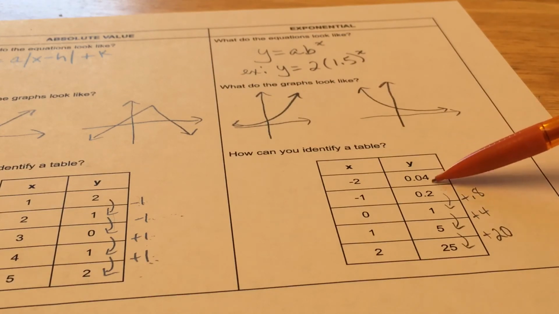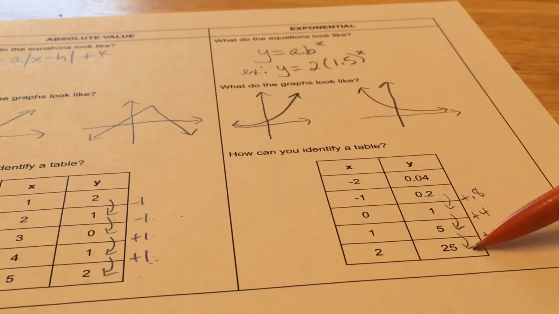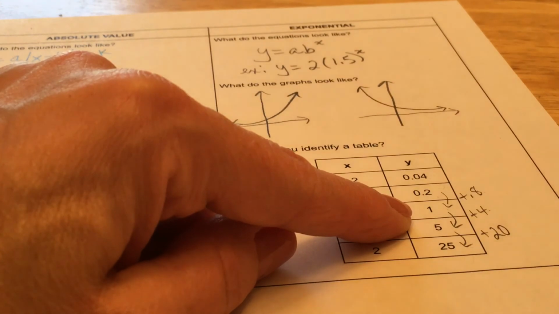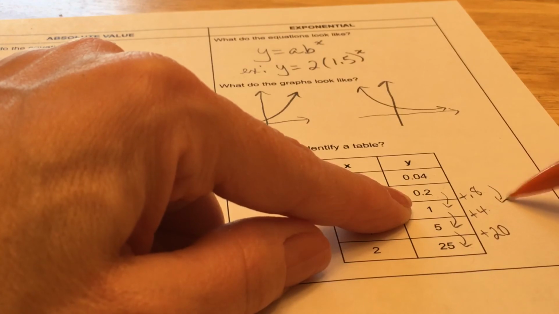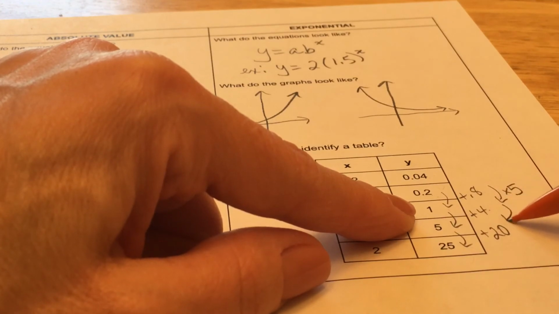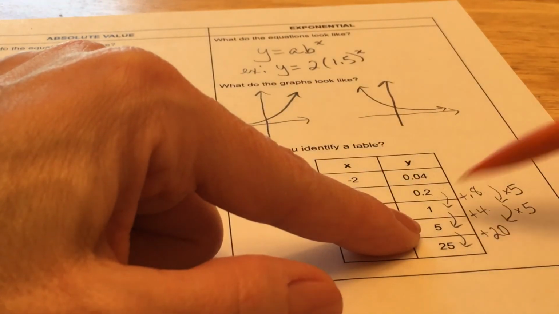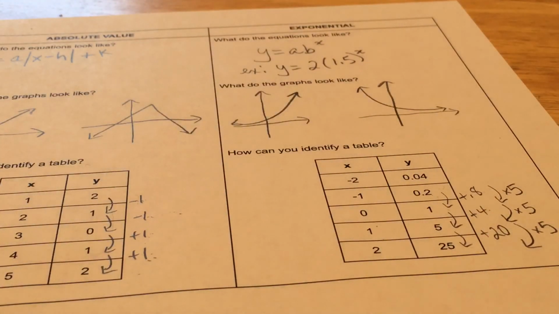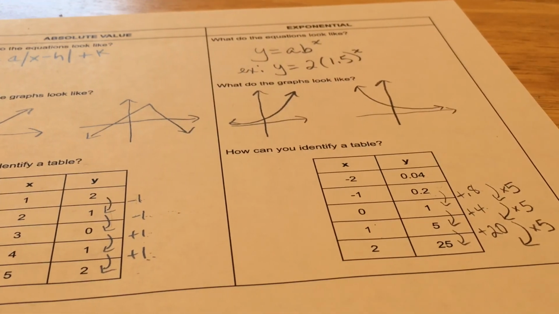When you take Algebra 2, you're going to find out that there's a constant ratio. We're multiplying by something every time to get here. So even though we can't reach this by adding, we can see that we're going to be getting the same value by multiplying. So how do I go from 0.2 to 1? Well, I can multiply that by 5. How do I go from 1 to 5? Well, 1 times 5 is 5. How could I go from 5 to 25? Well, I again multiply by 5. So there's a constant multiple for exponential functions.